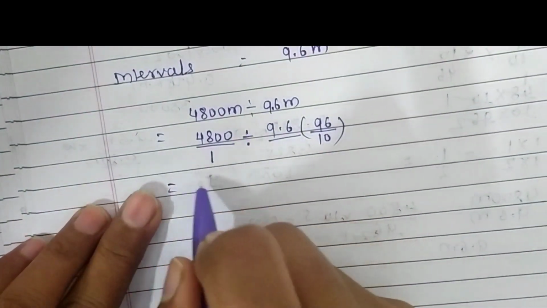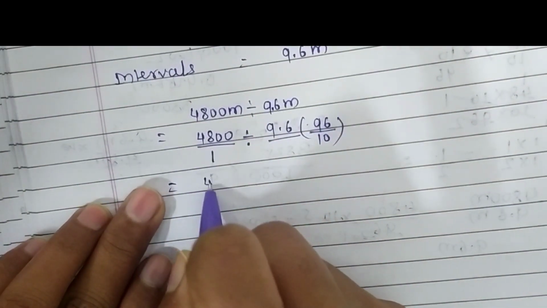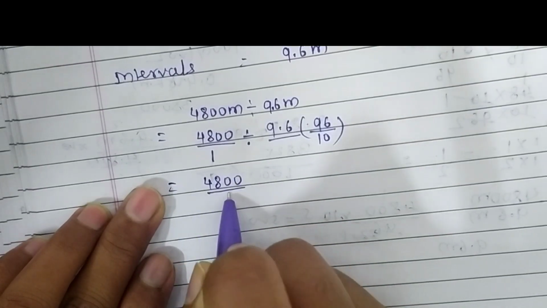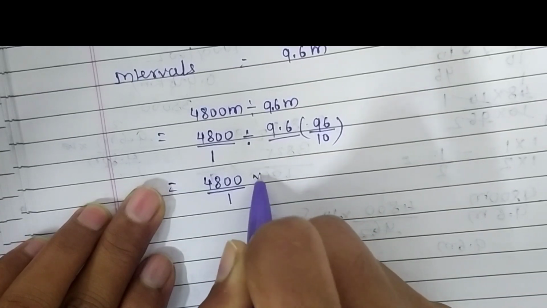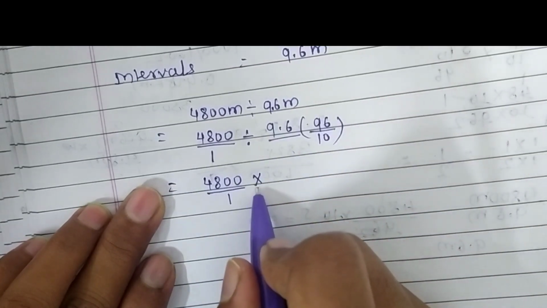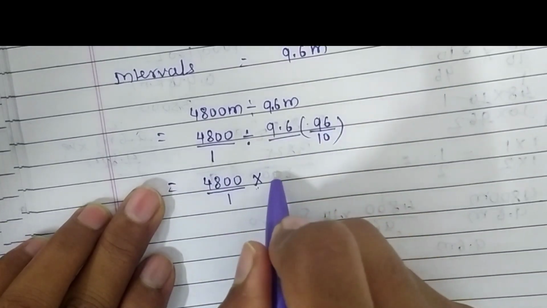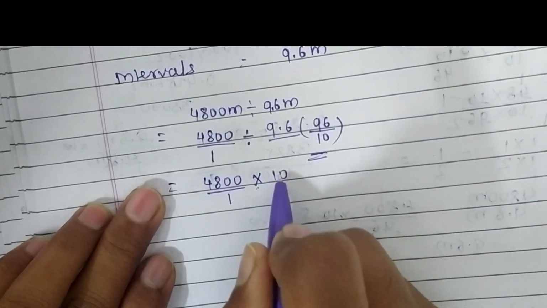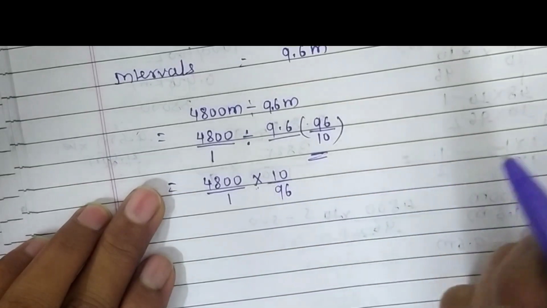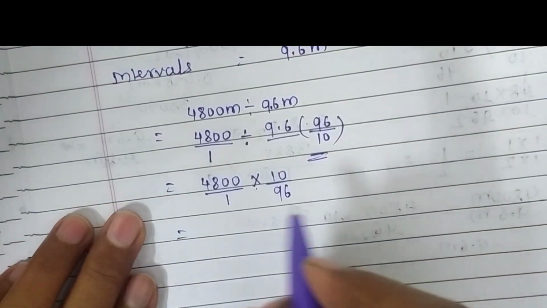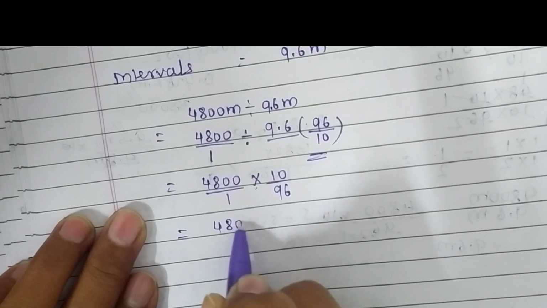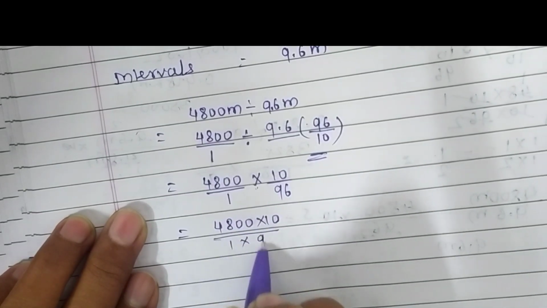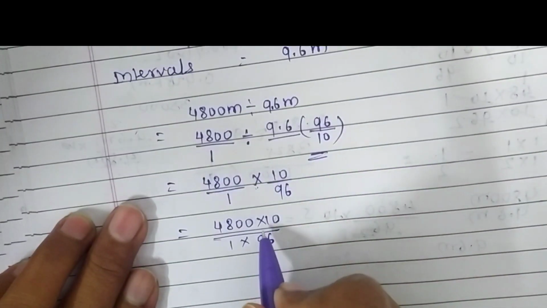So let's divide them. Write the first fraction 4800 as it is, remove the division sign and place a multiplication sign, and write the reciprocal of the second fraction, that is 10 upon 96. 4800 multiply by 10 and 1 multiply by 96.